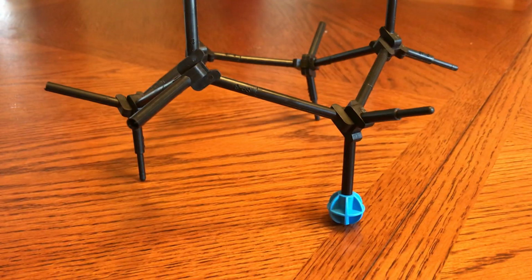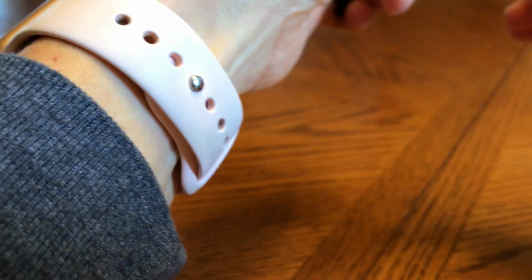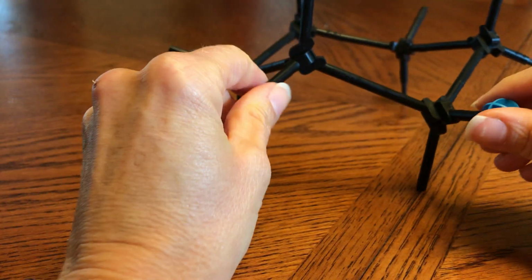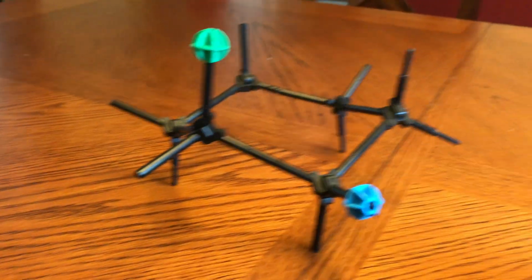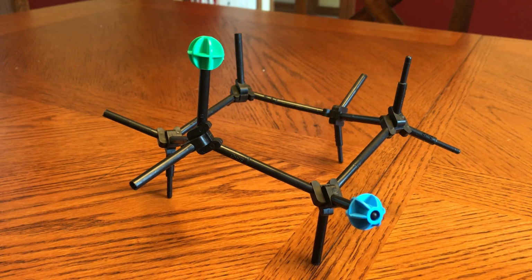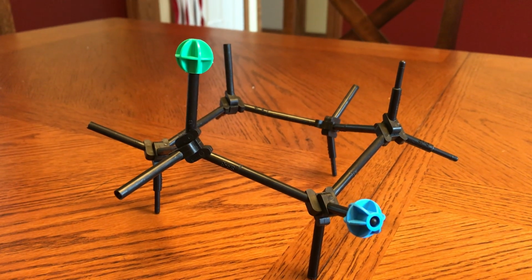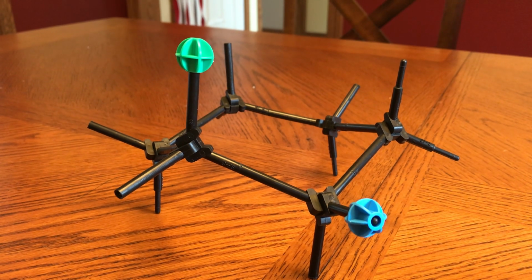All right, now I'm going to do something different here. I'm going to make this one equatorial and this one axial. And I'm going to do a ring flip and see what happens to them. Now, because they're both pointing up, this has to be a cis molecule.